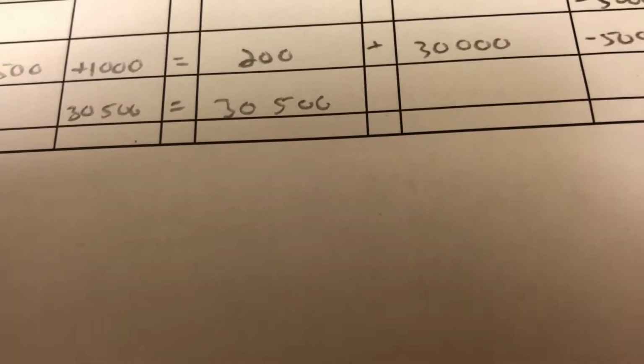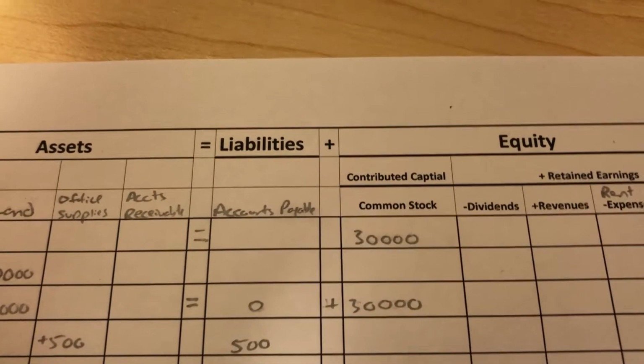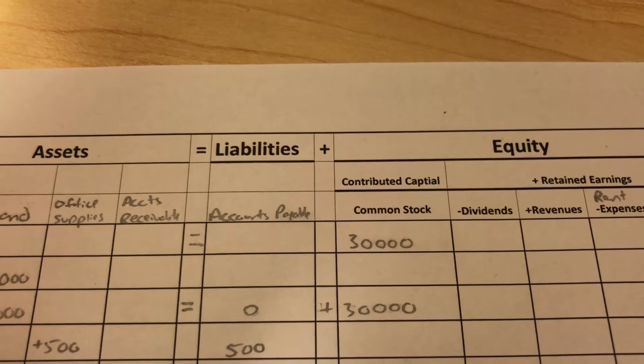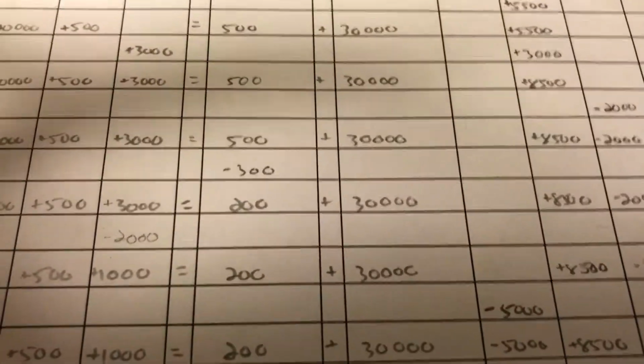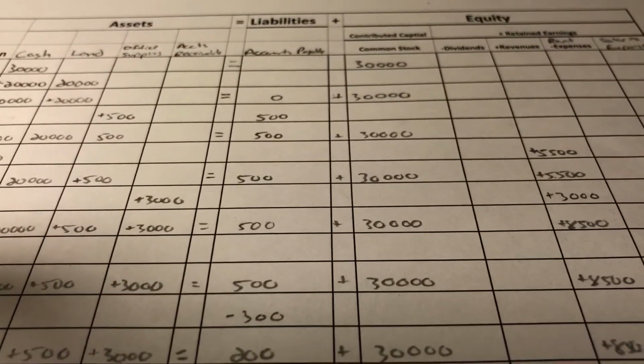And therefore, our accounting equation, assets equals liabilities and equity, balanced. So hopefully this helped explain things. Take a look at it a few times, and if you have any questions, let me know.